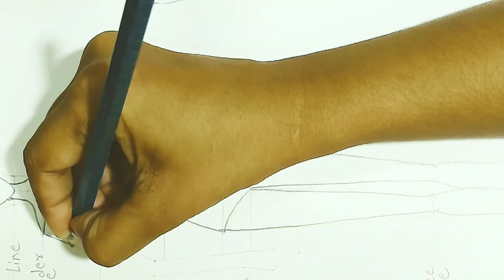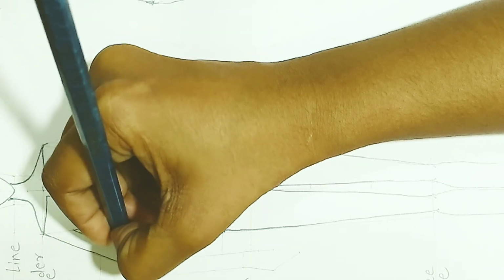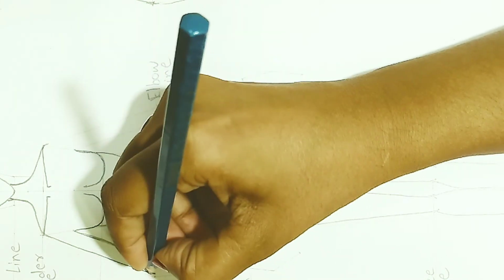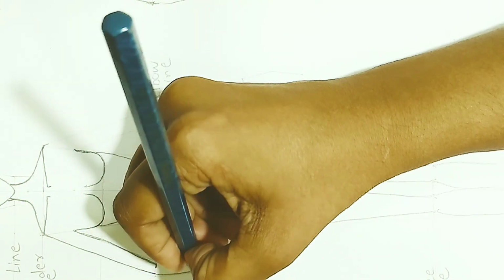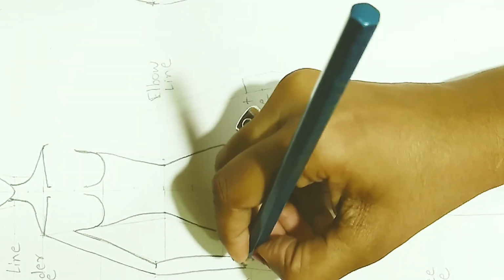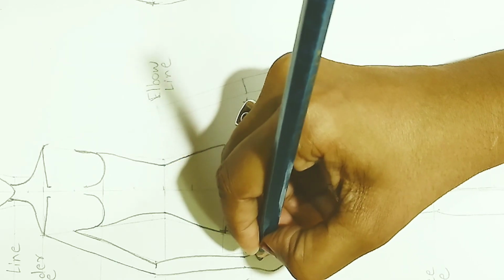Now we will start to draw the hands. When we draw hands, again we use slight curved lines. I draw the palm and thumb from the outline of the block figure.